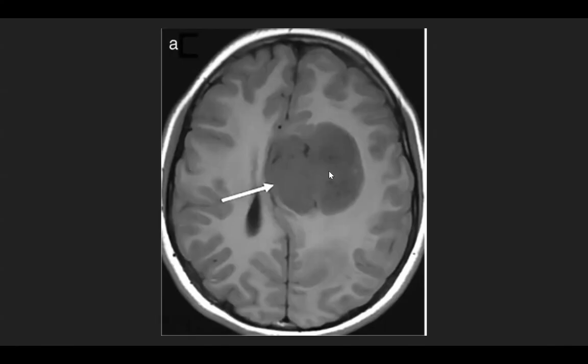What does that make you think of? And the location is pretty typical. It's parafalcine. What do you think this could be? What's your first instinct? Hemispheric lesion. Do you think of meningioma when you see this? Yes. Would that be your first instinct if you didn't know that this was a class for pediatric diffuse high-grade gliomas?